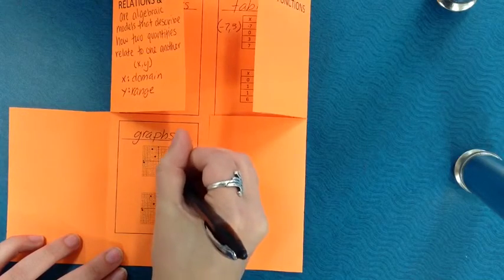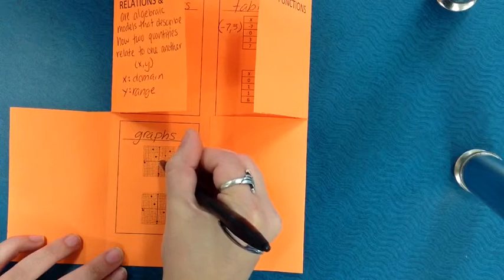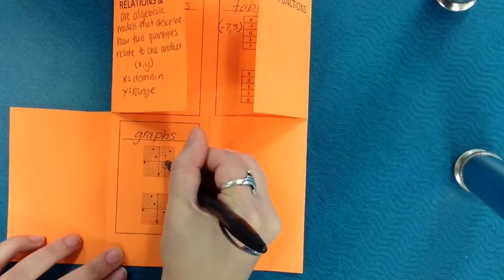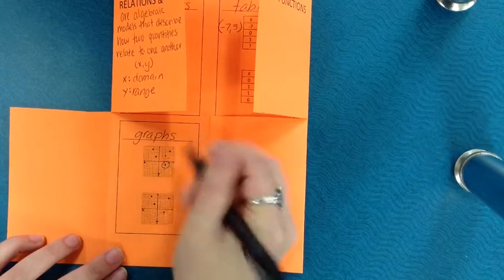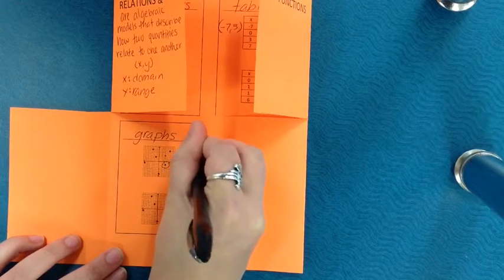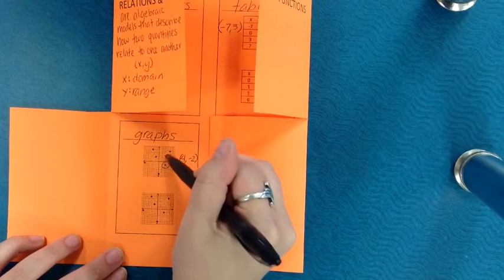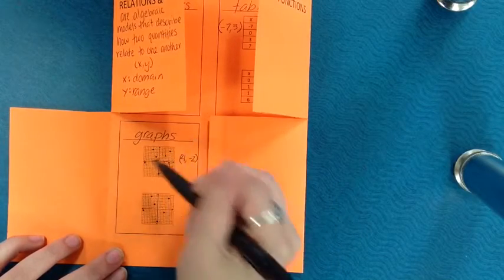So let's talk about this point right here. If we count over from the origin, maybe 1, 2, 3, 4, and then down 1, 2, we'll see that the coordinates for the point are 4, -2. And we can do that for all of those points and make a table or list of ordered pairs.